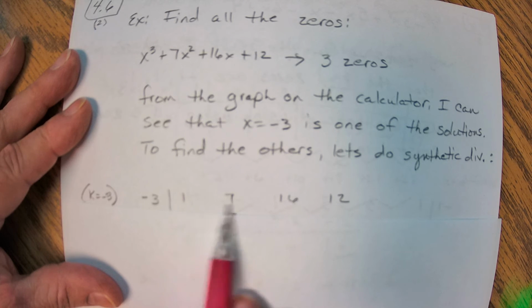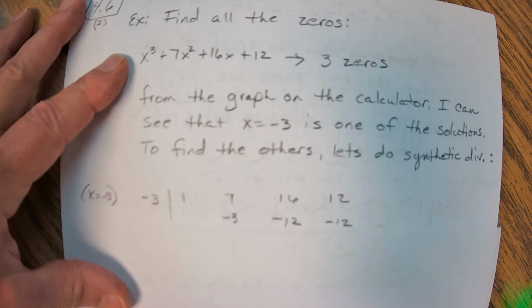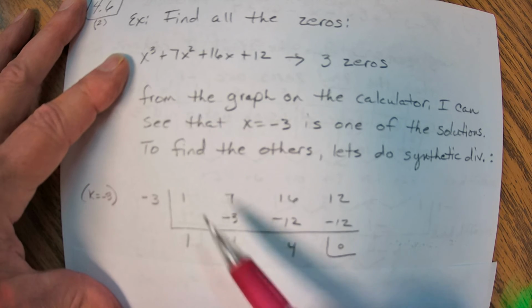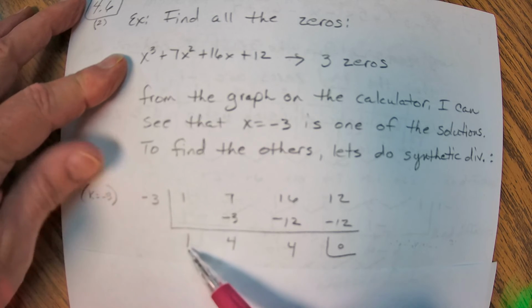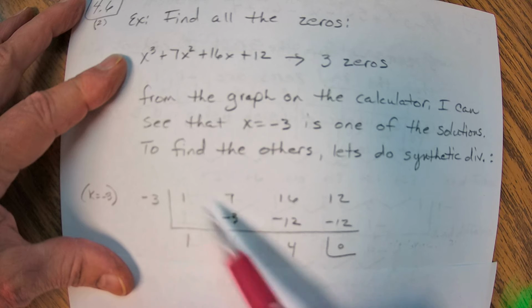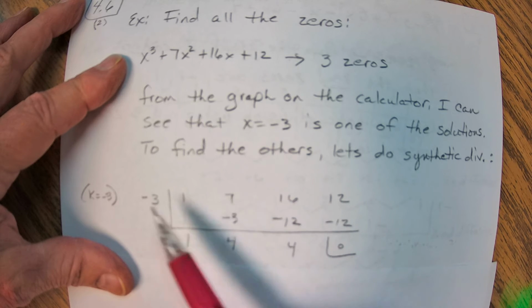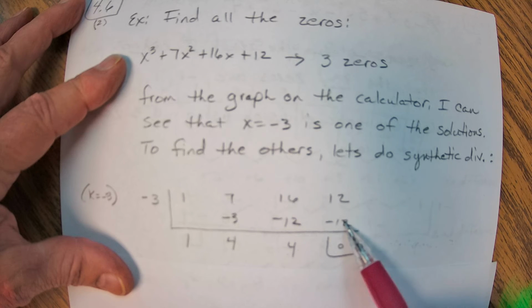So again, set up my coefficients of my regular or original function. Bring down the 1. -3 times 1 is -3. 7 plus -3 is 4. -3 times 4 is -12. 16 minus 12 is 4. -3 times 4 is -12. And I get a remainder of 0.